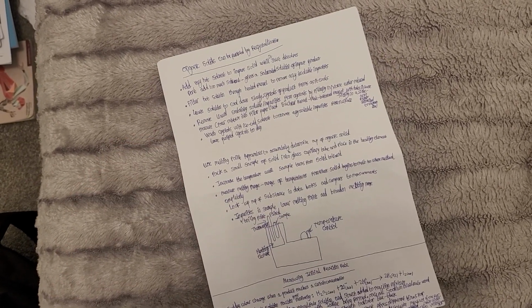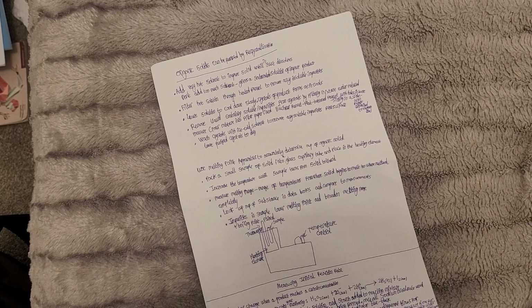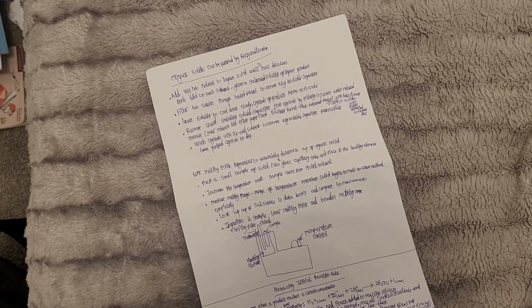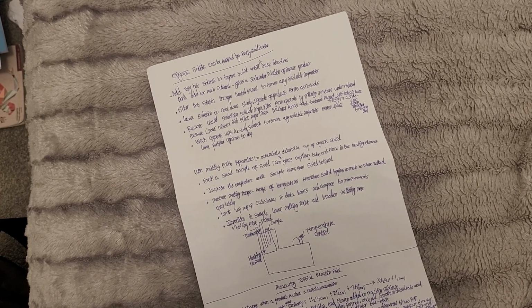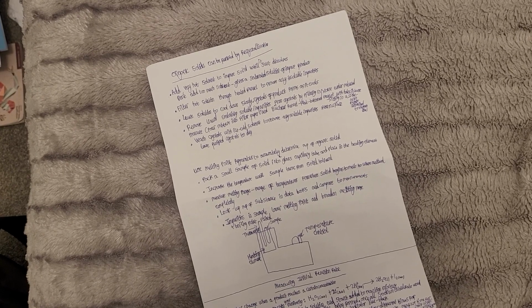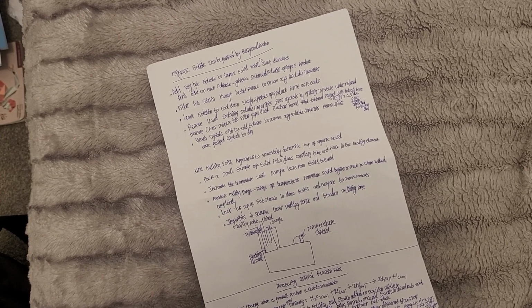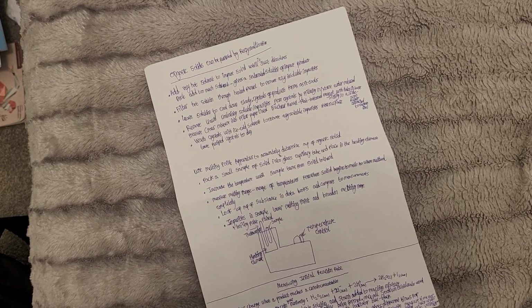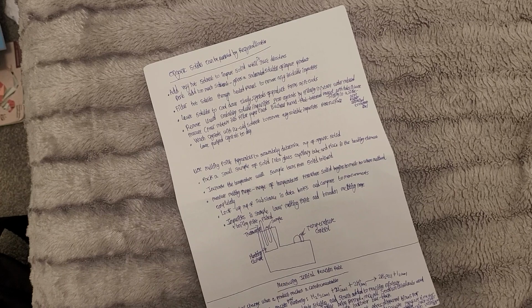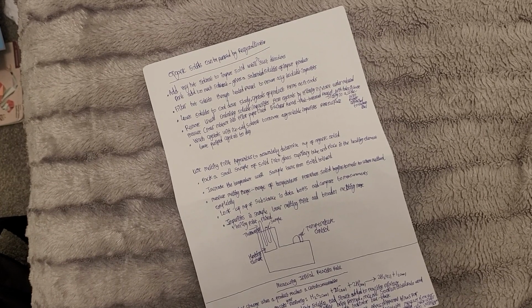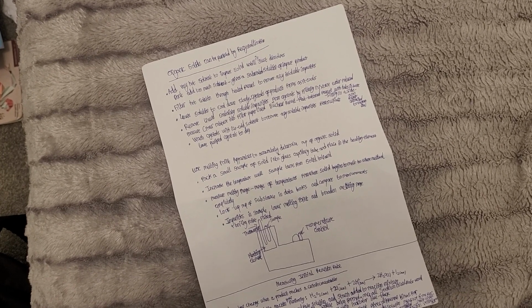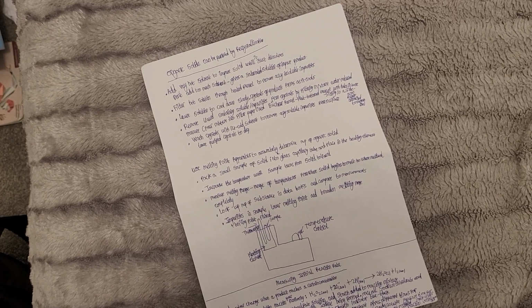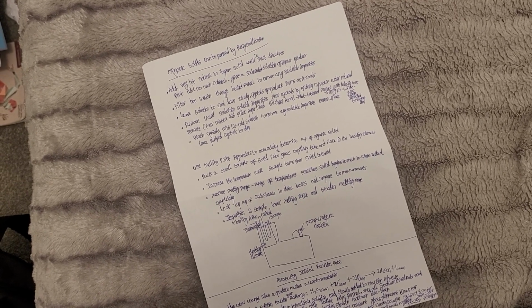How to use melting point apparatus to accurately determine the melting point of an organic solid. Pack a small sample of solid into a glass capillary tube and place it in the heating element. Increase the temperature until the sample turns from solid to liquid. Measure the melting range, a range of temperatures from where the solid begins to melt to where it has melted completely. Look up the melting point of the substance in data books and compare it to your measurements.